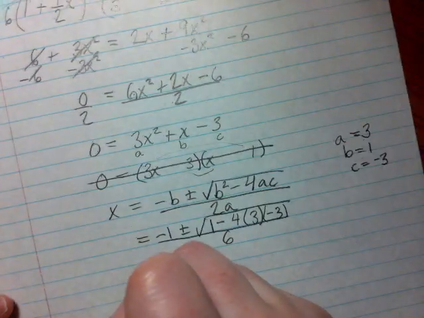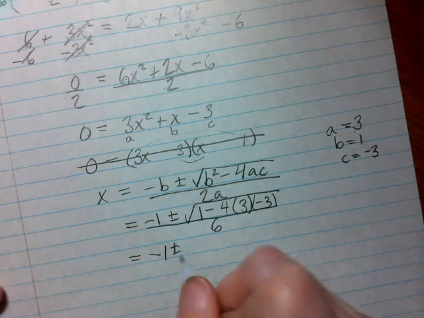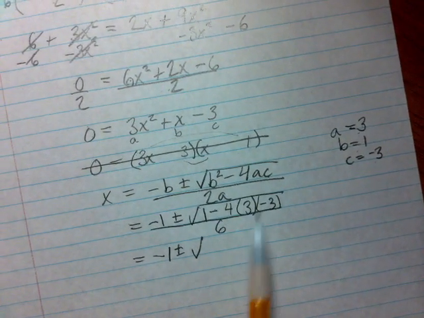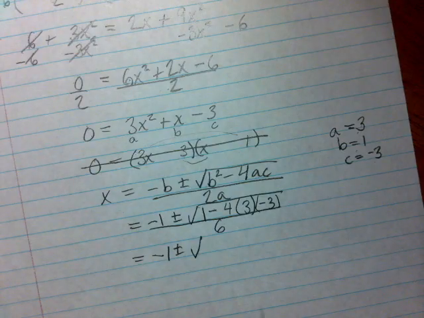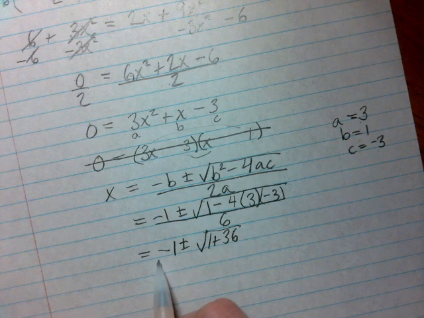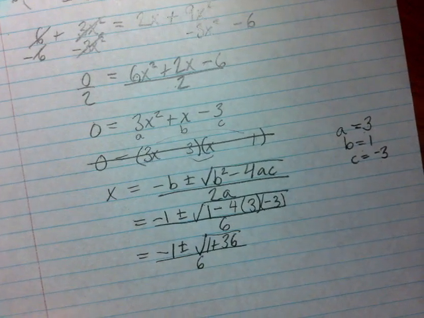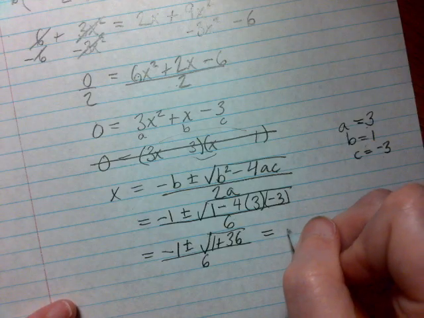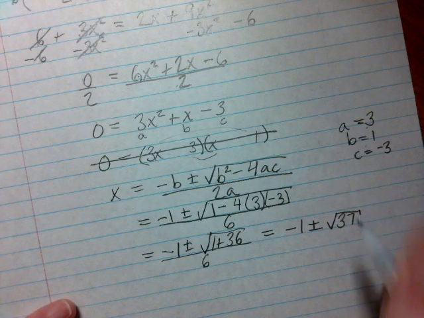Now I simplify. So negative 1 plus or minus... okay, so 4 times 3 times 3. Negatives are going to become positive. So this is 4 times 9. That's 36, I think. So 1 plus 36. And then all over 6. Well, we're not going to simplify it into like an integer divided by an integer. It's just going to be this gnarly square root of 37 thing.